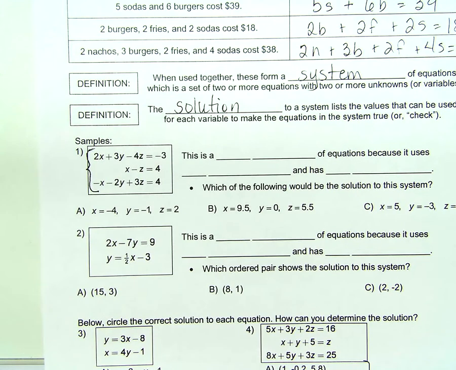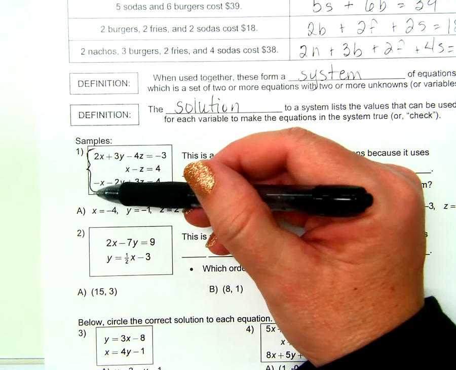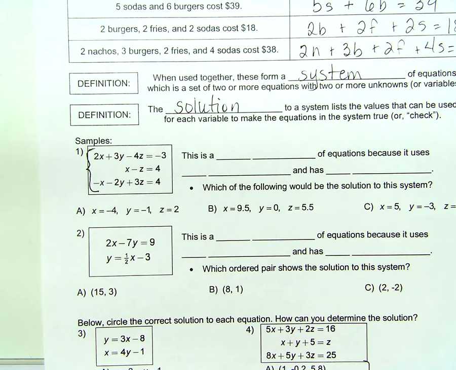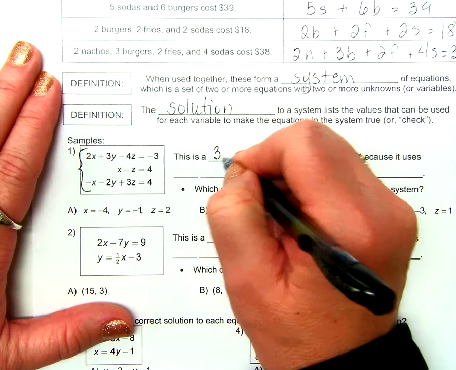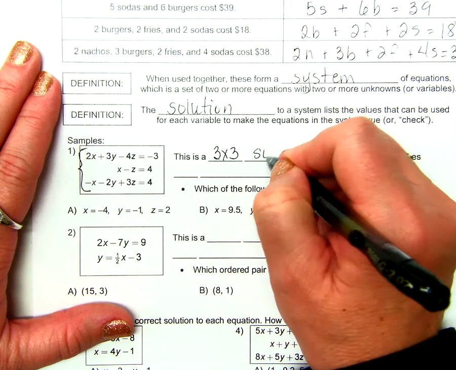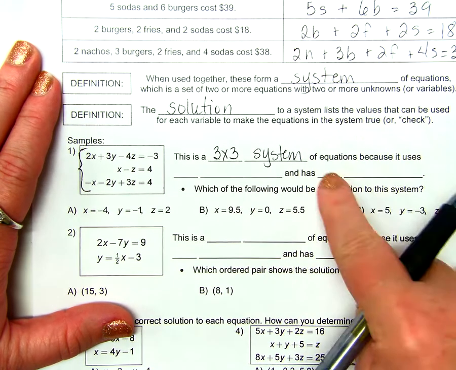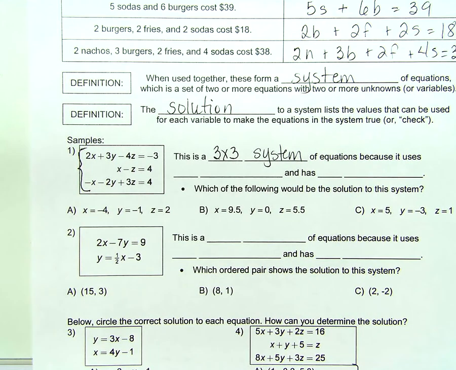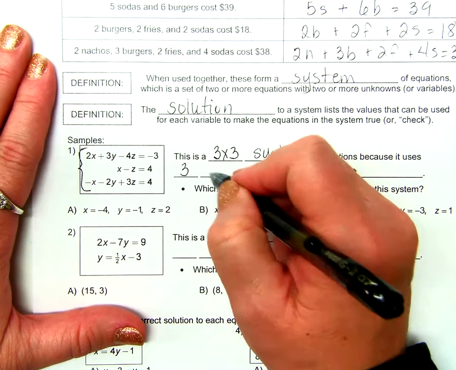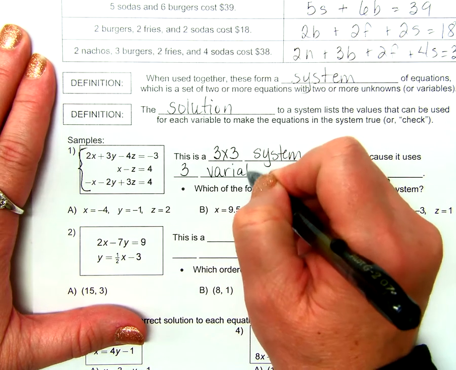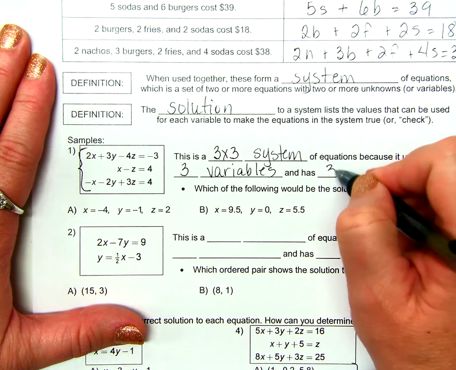When there's a bracket around all the equations, even if it doesn't say this is a system, you can assume that it is, because that says this is a system of equations. These equations are related. Fair enough? Okay? So this particular example is called a 3x3 system of equations because it uses 3 variables and it has 3 equations.